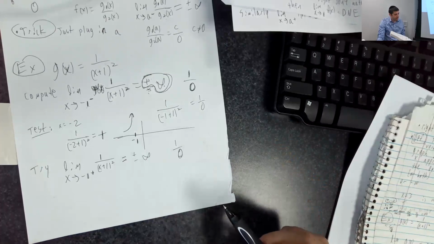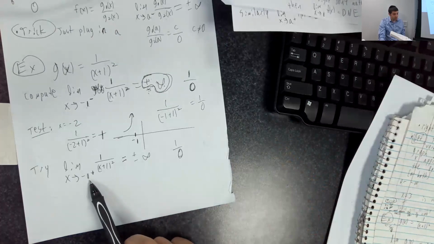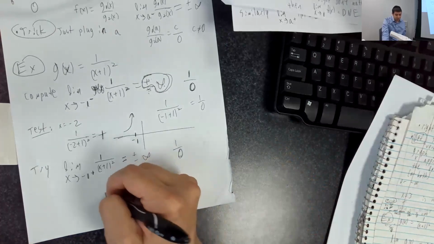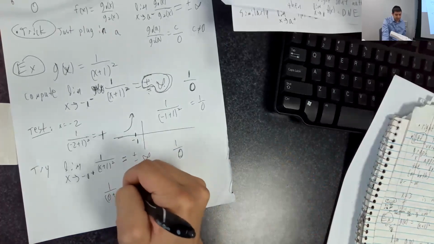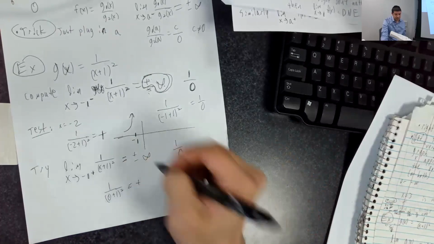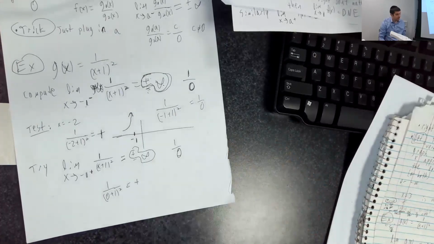0, because we're looking for the number for -1 from the right. Good. We're looking for -1 to the right. We plug in 0, and what do we get? 1, which is positive, so it's positive. Yeah, so it's positive infinity. Good. Just plug in a number to the right, then you'll know what's happening. Right? Because you're testing for pattern. You already know it's going to blow up. You just need to figure out if it's blowing up positively or blowing up negatively.